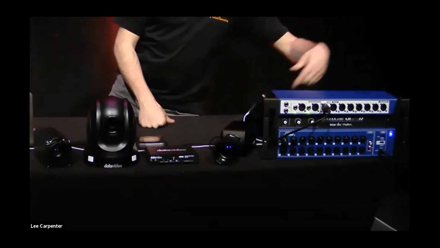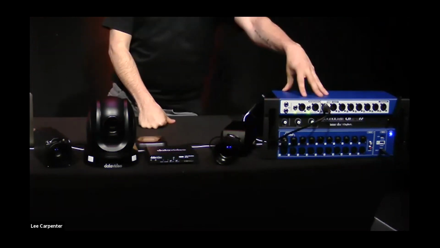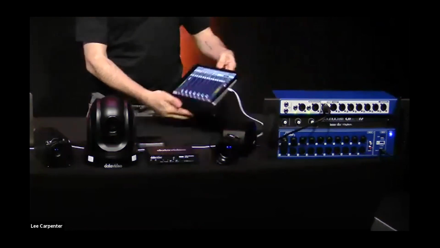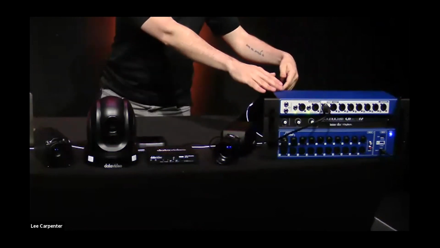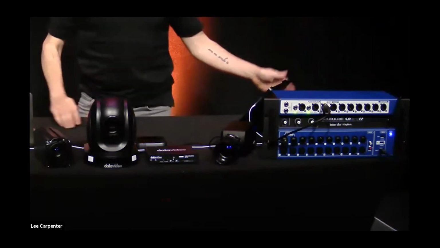The cool thing about it is that it has Wi-Fi and network integrated into it, so you can use it a number of ways. One, you can connect to it pretty easily with an iPad, which is what I am doing right here. You can connect to it with its own Wi-Fi settings, connect directly to it with an iPhone and change it that way.